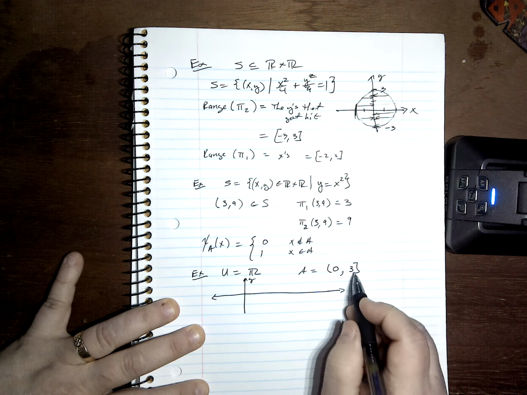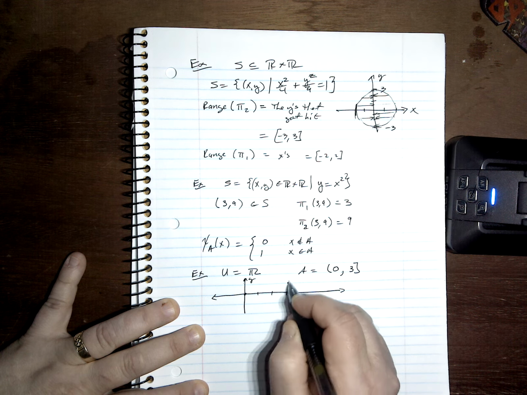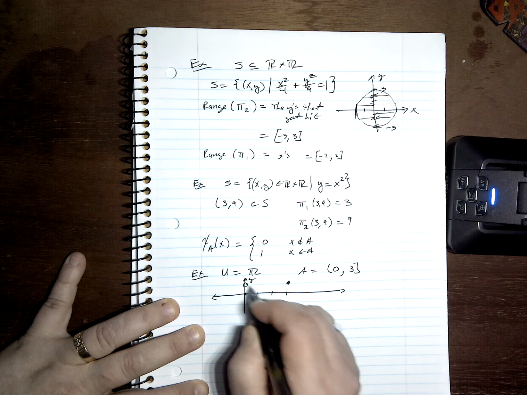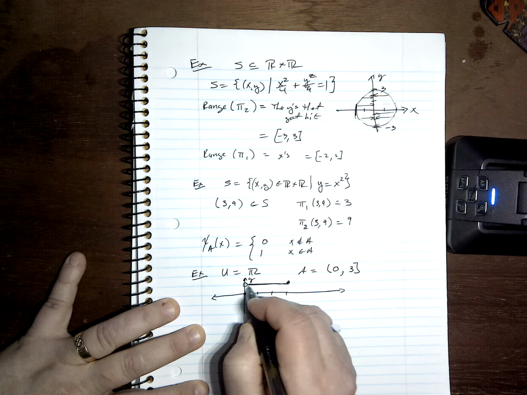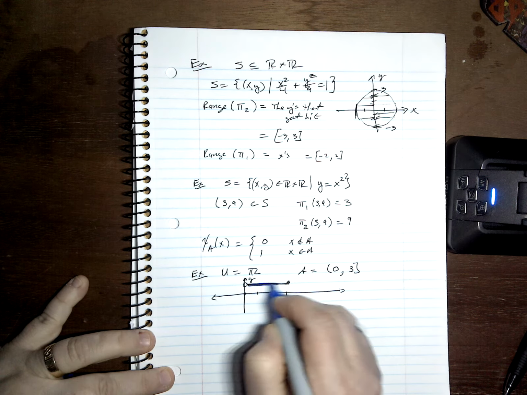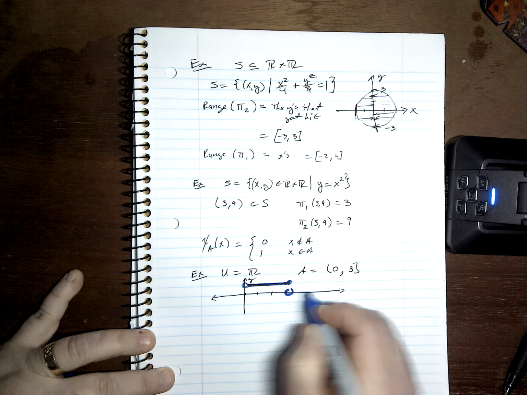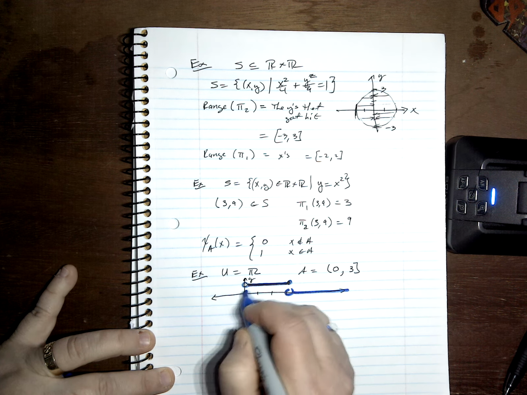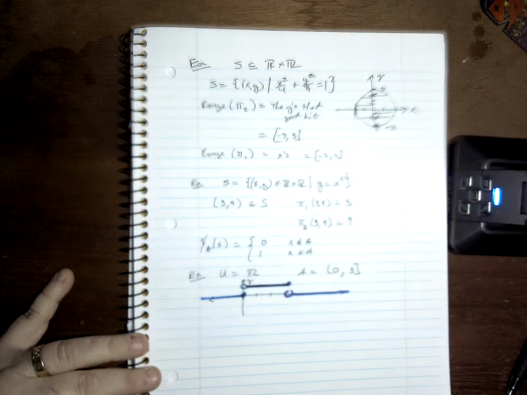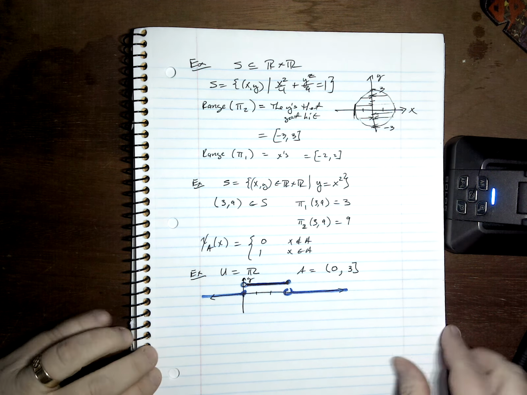From 0 to 3, here's 0, 1, 2, 3, open dot, closed dot, all this is 1. And everything else in my universe is 0. So that's that funky function.